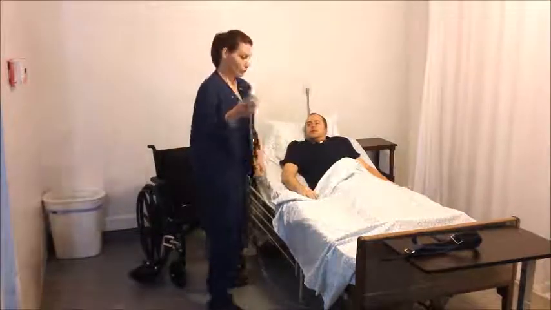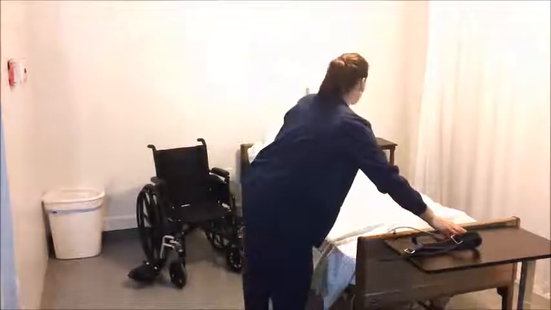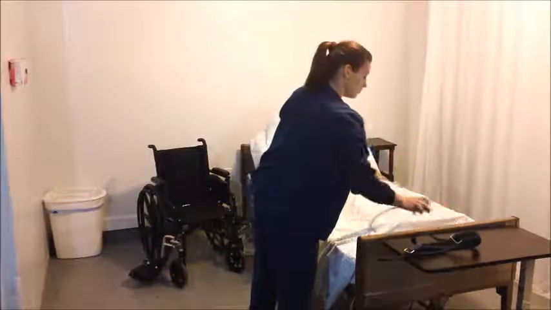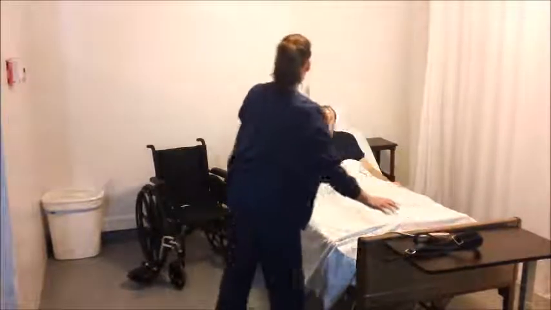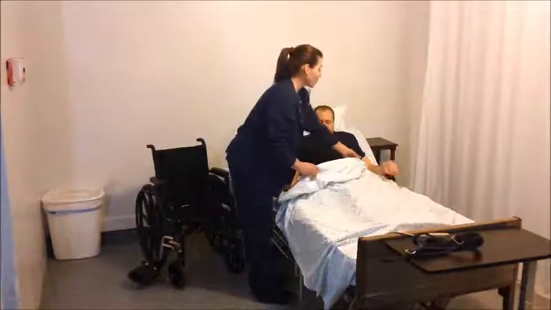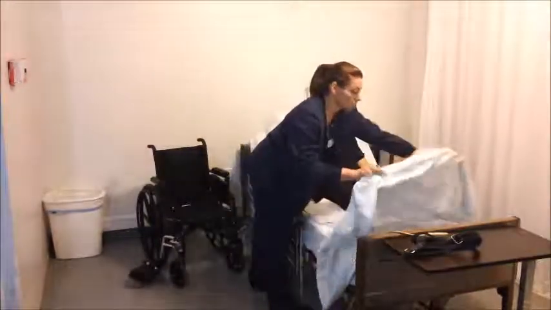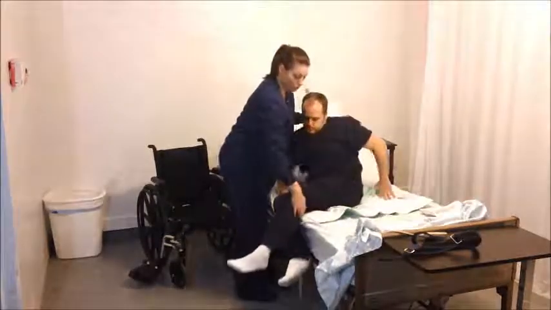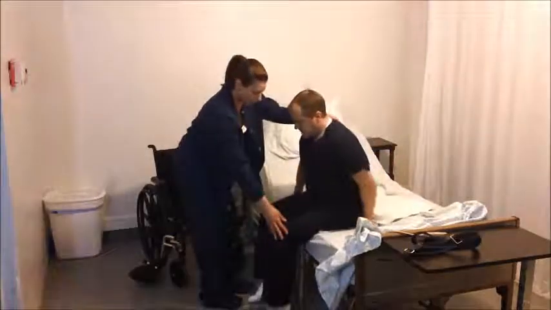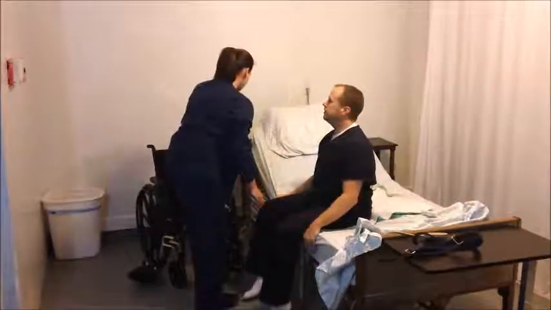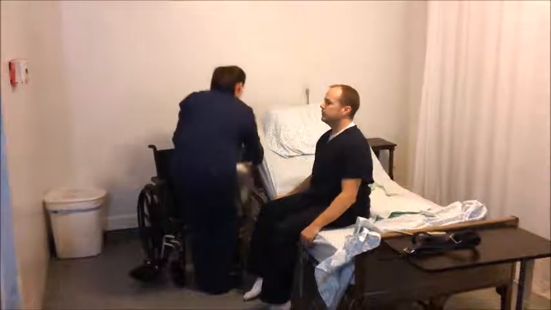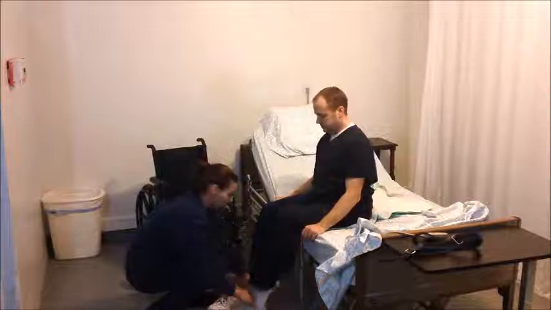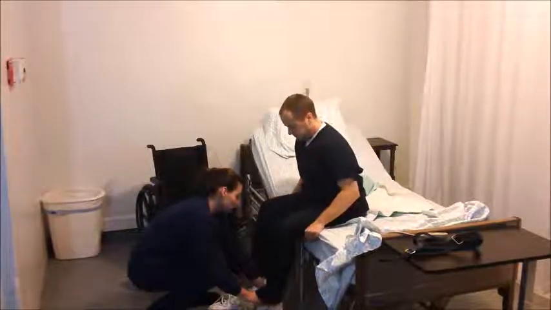Raise the bed to a safe, comfortable level. Provide support to assist the client to a sitting position on the side of the bed without pulling the client by lower arms or hands. Place non-skid footwear on the client and allow them time to sit on the side of the bed to adjust to the change in position before beginning the transfer.